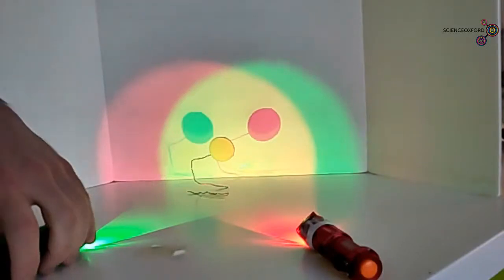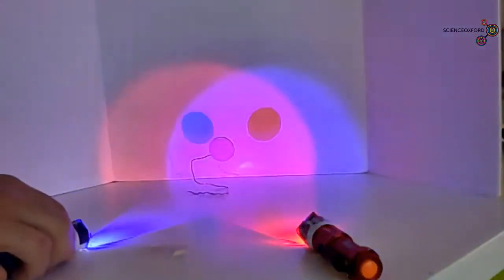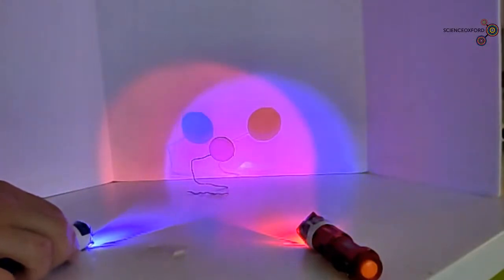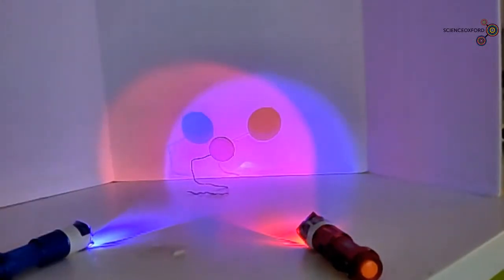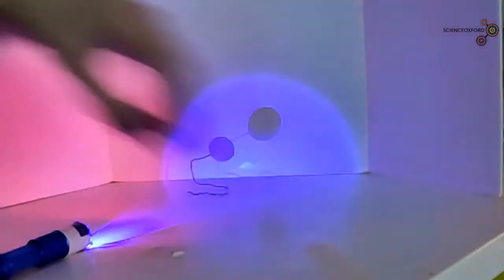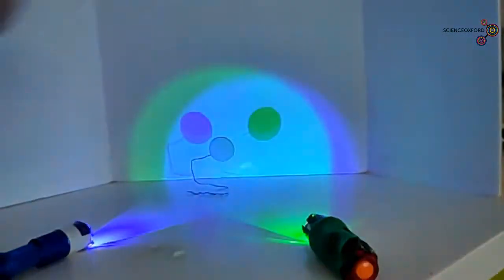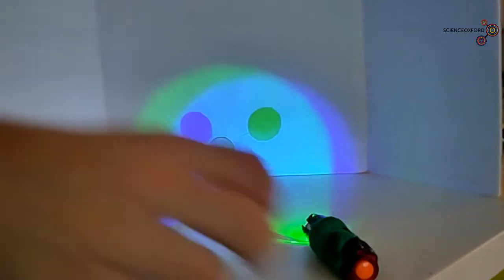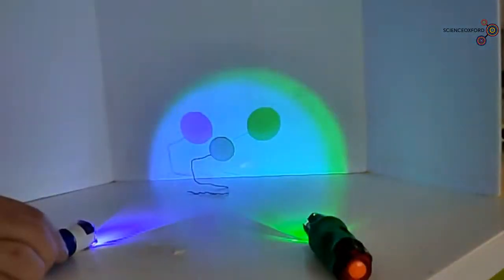And if I swap them around again, so if I take out the green torch and I add my blue, you can see that we get a blue shadow and a red shadow on the magenta background. And I can swap the green one in for the red, and we get a green shadow and a blue shadow on the cyan background.